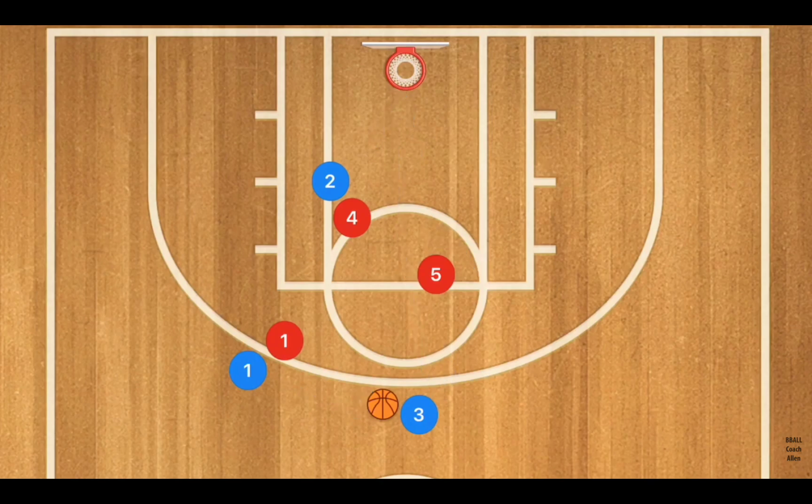Now, another option as well is, let's say both those players are covered. They were a fantastic defensive team. What we can do now is we can set up the offense again. That's totally an option, but I personally really like to run this next continuation play.